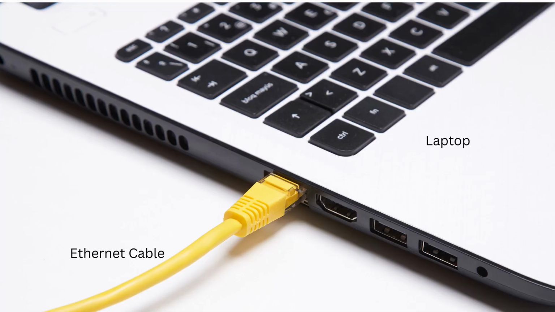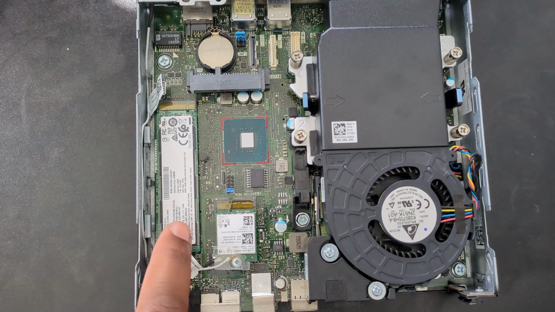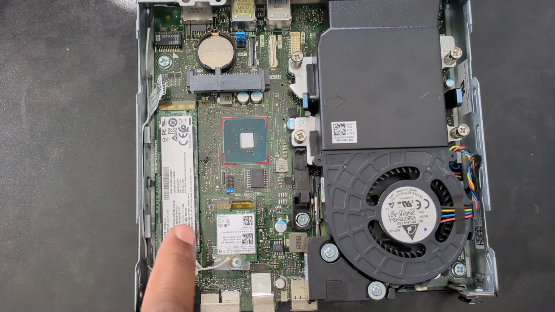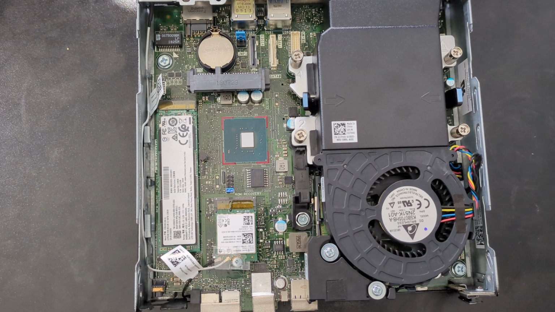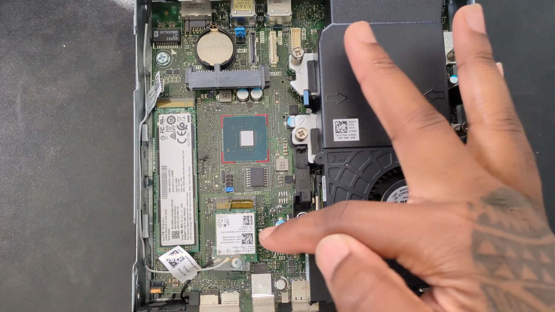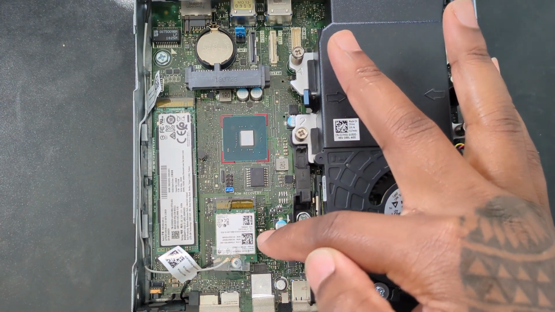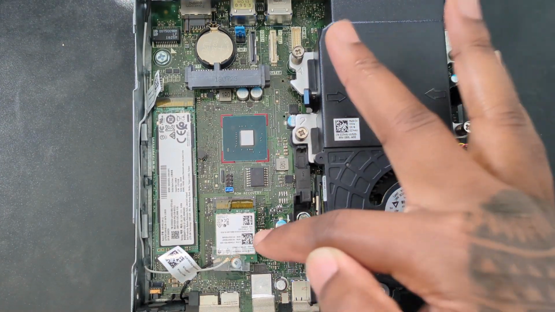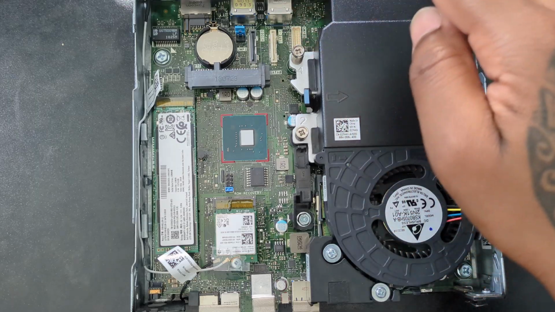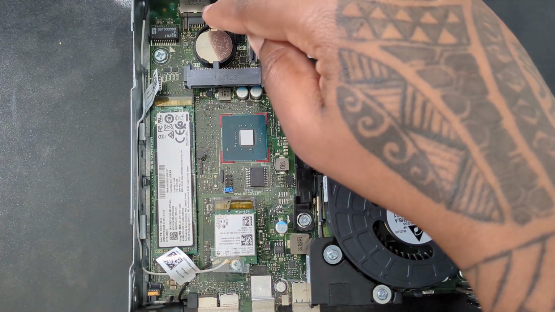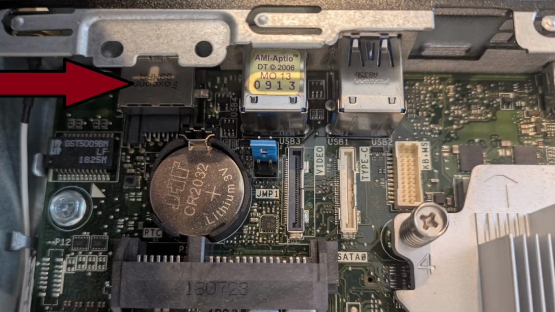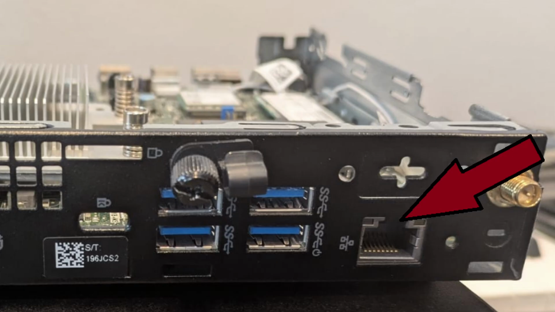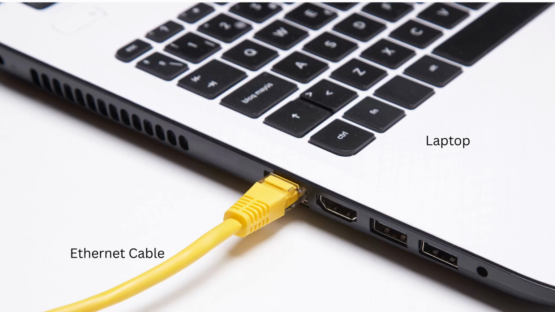If we look inside the computer, you will see some of the things, probably you know them. This is an SSD, so the storage. This is where all your information is stored. This is the fan. This is the wireless network interface card. This one enables us to connect to the Wi-Fi network. And this right here, connected to the motherboard, is the network interface card, the Ethernet network interface card. This enables us to connect to the network via Ethernet.